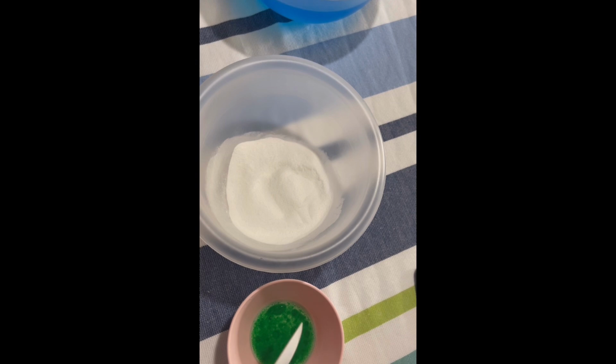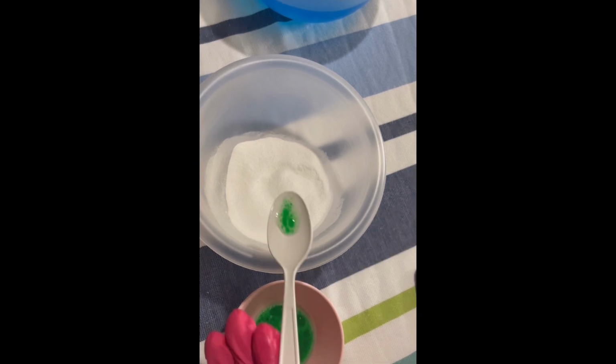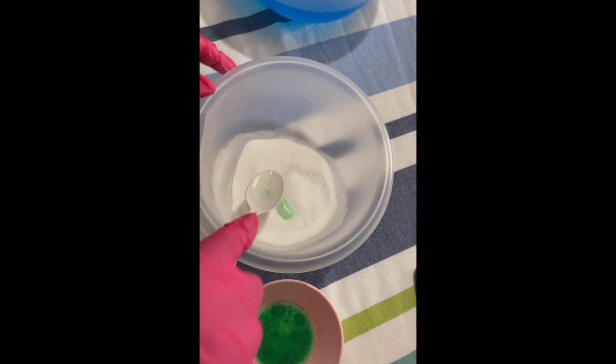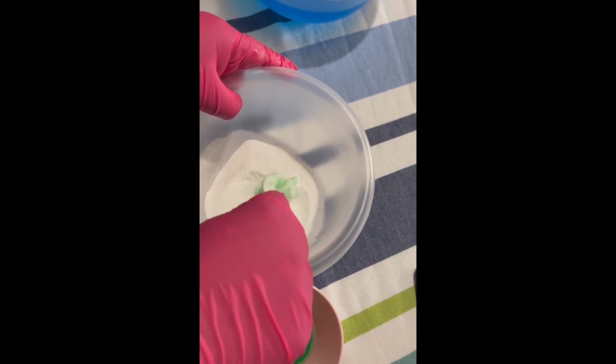Now it is time to carefully combine our wet and dry ingredients. For this step, we want to add our wet ingredients a little bit at a time because we do not want to add too much liquid and begin the fizzy reaction now. I will add a drop in, and you can see the fizz reaction starting. We do not want that, so we'll mix it right away.